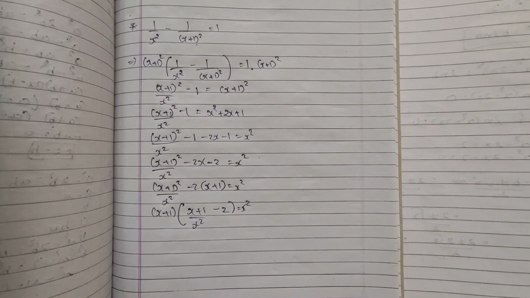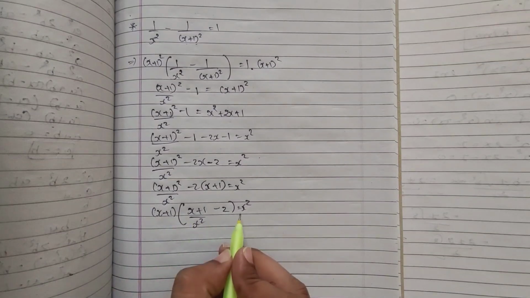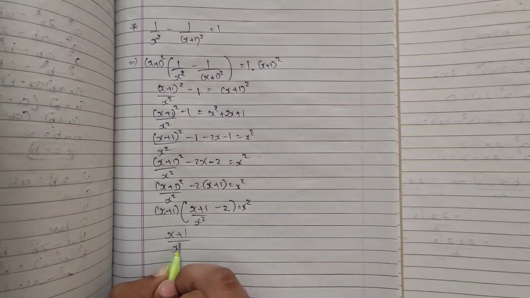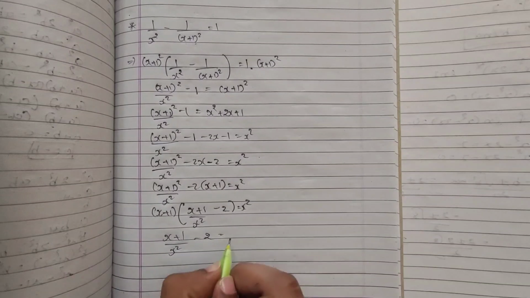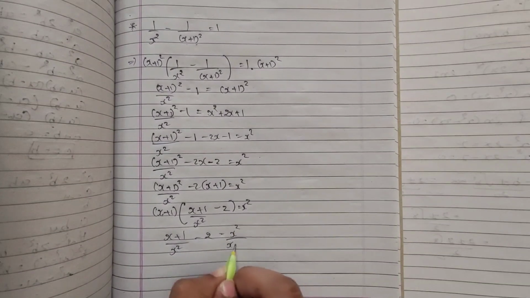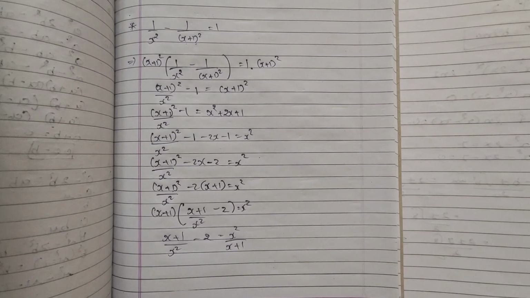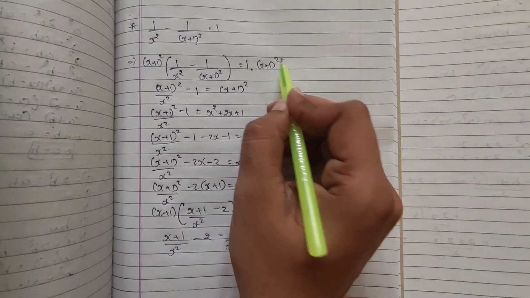So now what will happen? If I take x plus 1 into the denominator of this x square, then this equation will look like x plus 1 divided by x square, minus 2, which will be equal to x square divided by x plus 1. So x plus 1 divided by x square, and here I have x square divided by x plus 1. So this has become very interesting now.